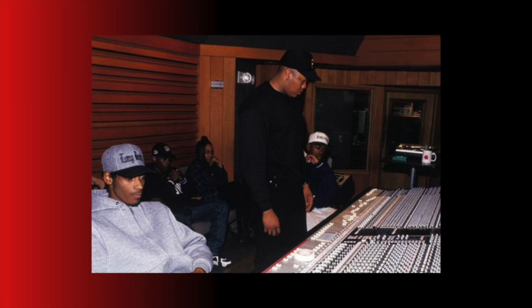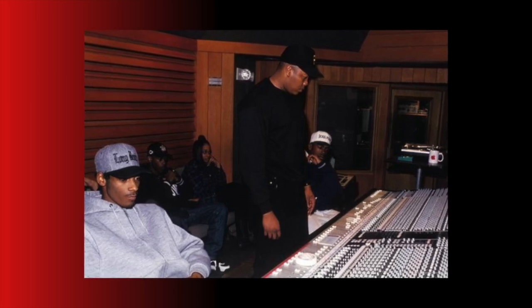And in reality, the track hadn't been recorded at all yet, but Dre only had made a beat for it with the classic bass line that goes like this. Dum dum dum dum, dum dum dum dum.